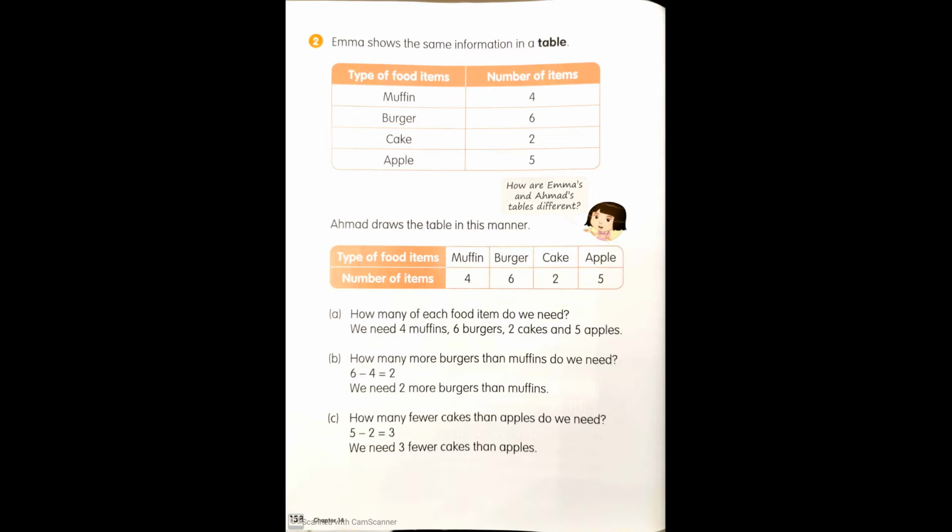Count how many burgers. 1, 2, 3, 4, 5, 6, right? And count how many muffins. 1, 2, 3, 4. Correct? Okay, in your book with your pencil, circle the same amount of muffins and burgers. So how many muffins? 4? Only 4. Put a circle. I want you to make the burgers equal to the muffins.